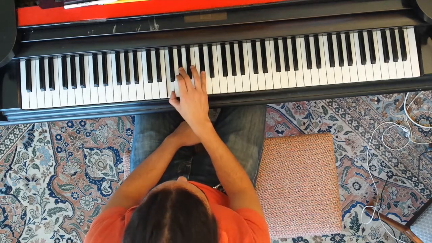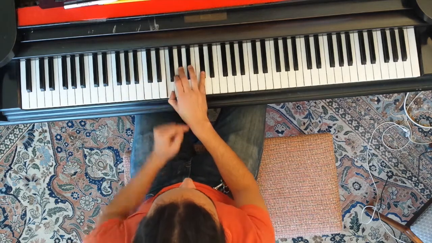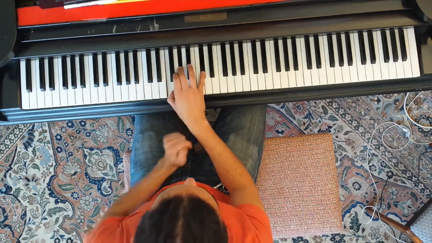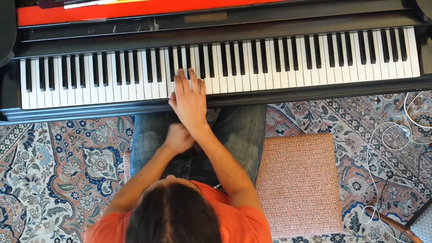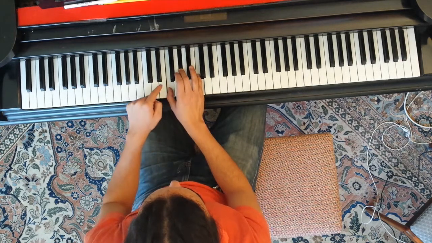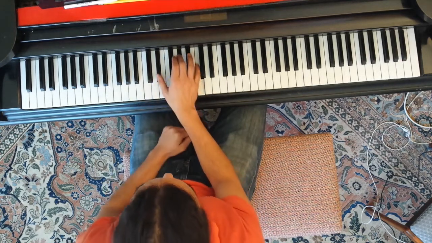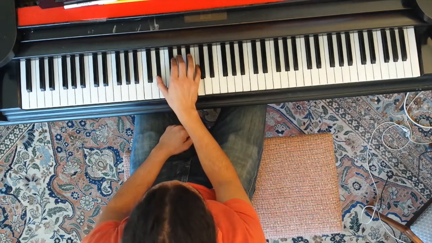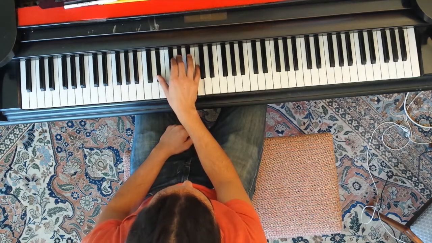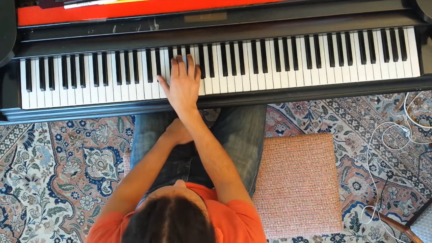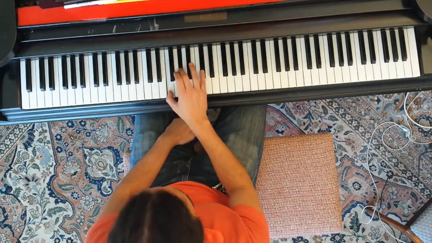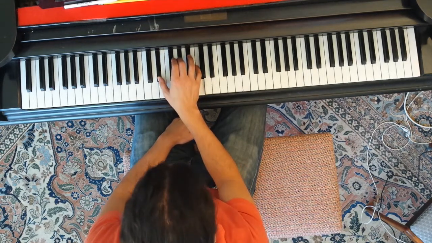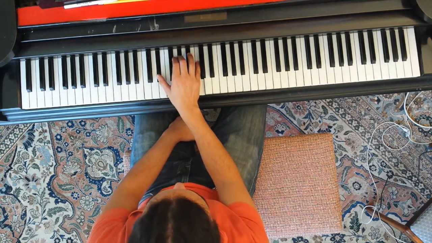Okay, third chord. Middle note's going to stay the same. Top note's going to go back down to where it was, to middle C, and the bottom note's going to go down a whole step to this black key, E flat. So here's the chord, E flat, A flat, C. So again, all 3 chords. That chord is called A flat major.